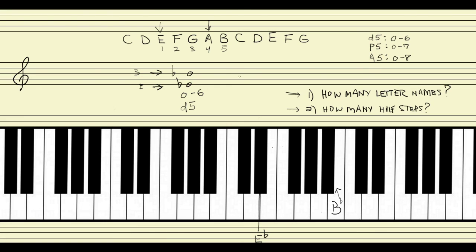If I make this B into a B double flat, what am I doing? I'm bringing those 2 notes even closer together. So here's B flat right here. B double flat is right here. I'm going to write that B double flat.